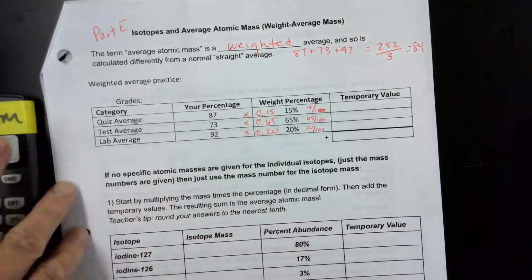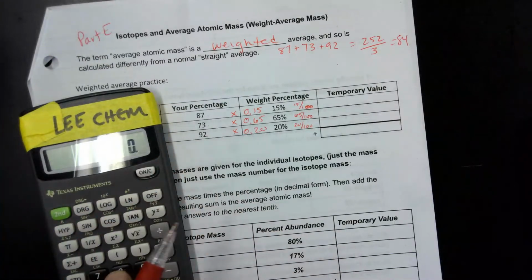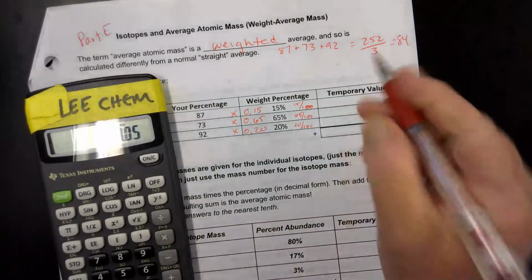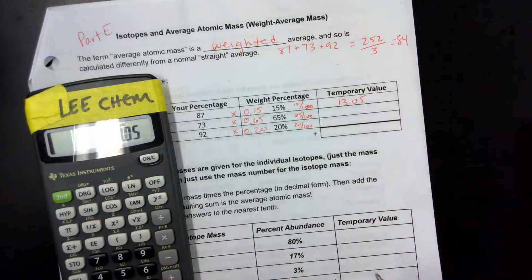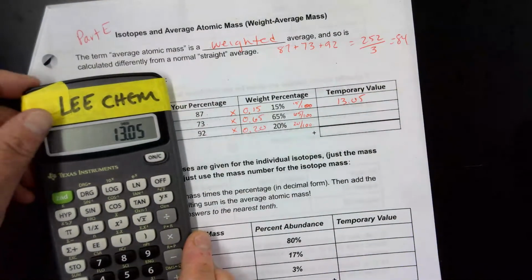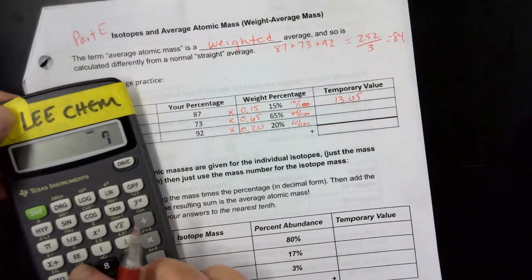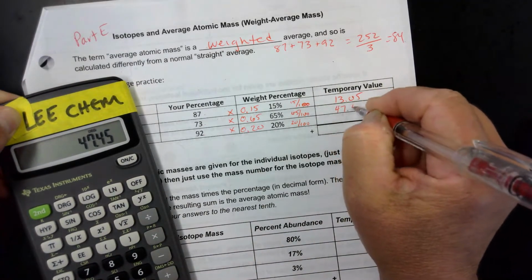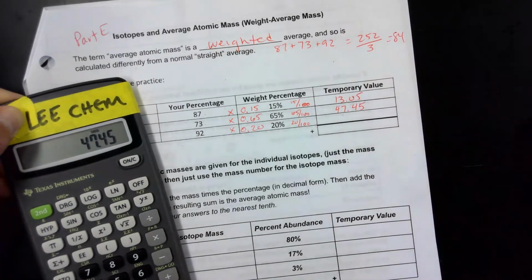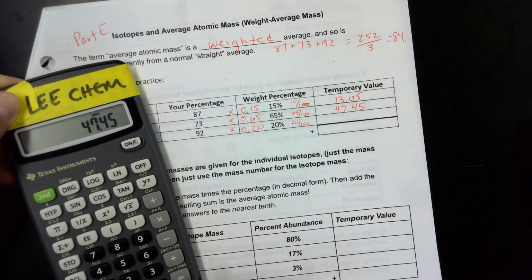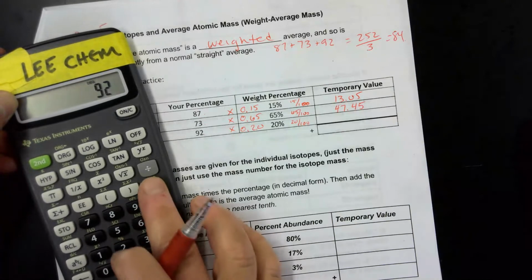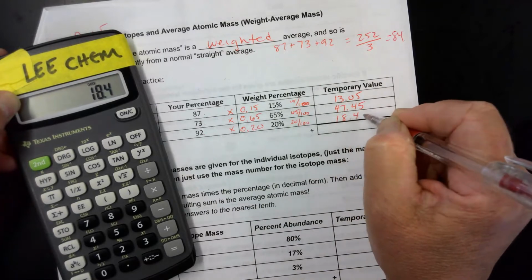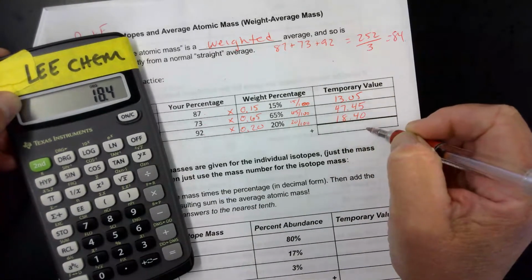So 87 times 0.15 in our calculators gives us 13.05. I'm going to put that number down without rounding. Next, I have 73 times 0.65. Without rounding, I'm writing that value down. And the last one, 92 times 0.20, and I've got 18.4, and I'm going to stick a 0 on there to maintain that place value.